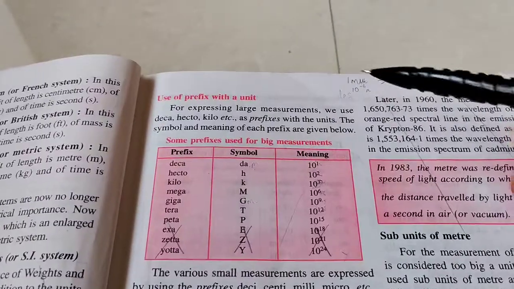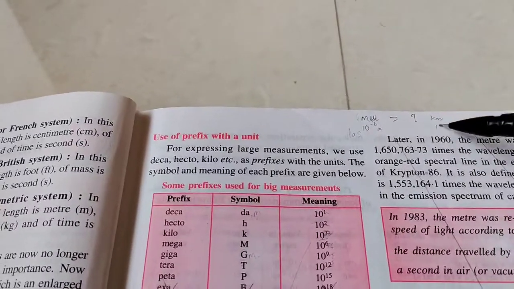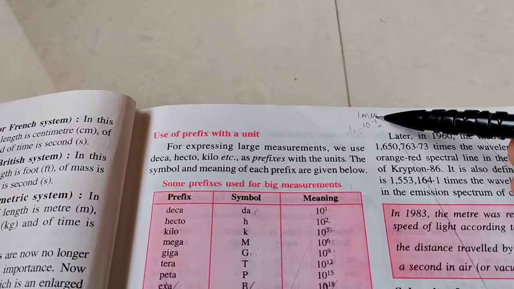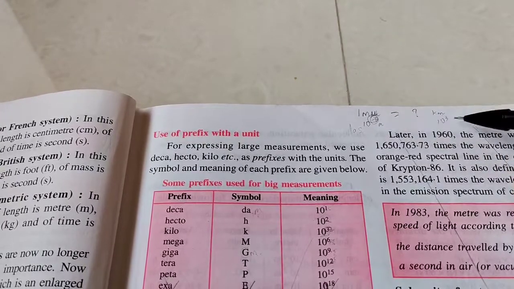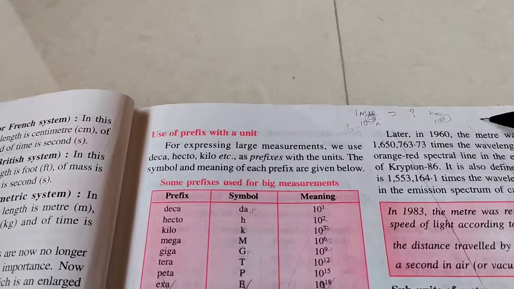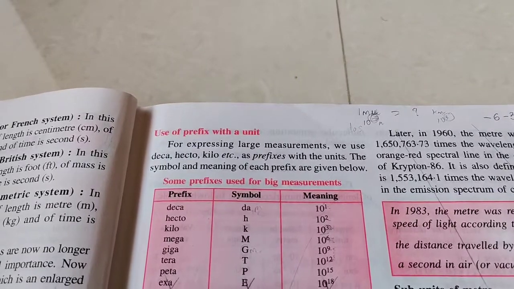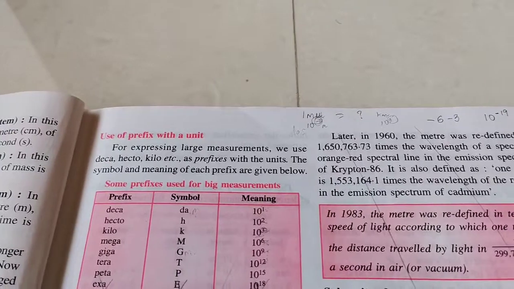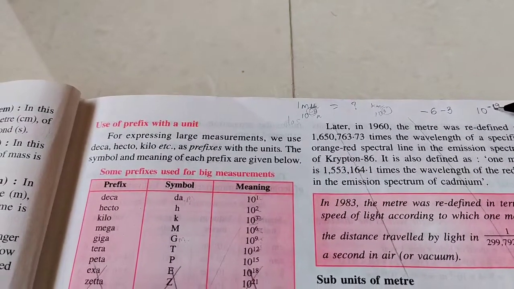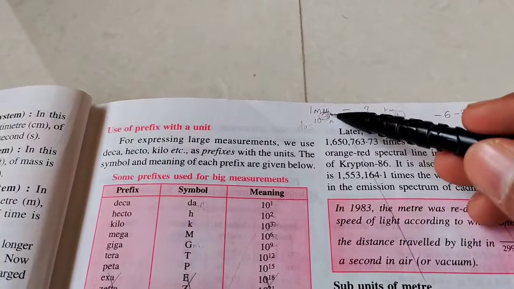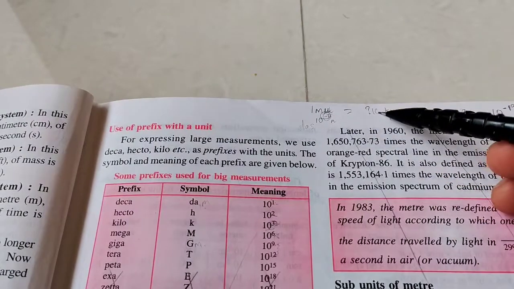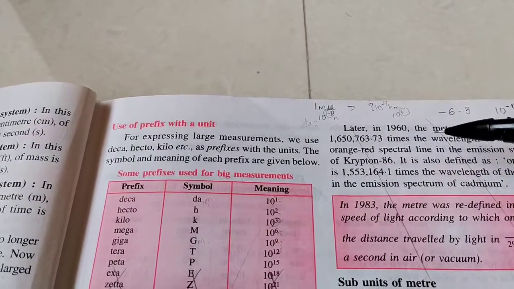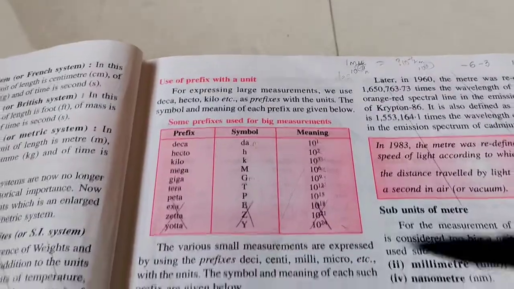And kilometer is 10 raised to 3. So it's always the first power minus the second power. So it will be minus 6 minus 3, that becomes 10 raised to minus 9. So 1 micrometer is equal to 10 raised to minus 9 kilometers. So that's how we convert one of them into the other one.